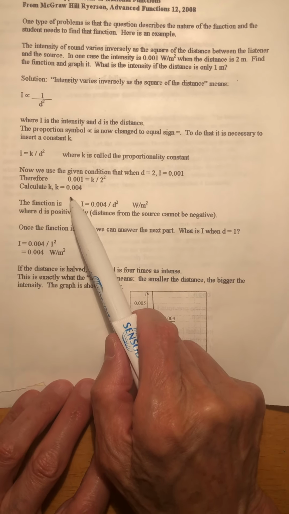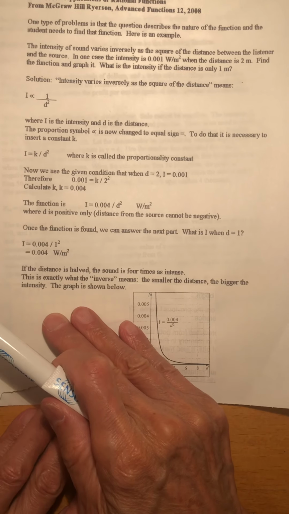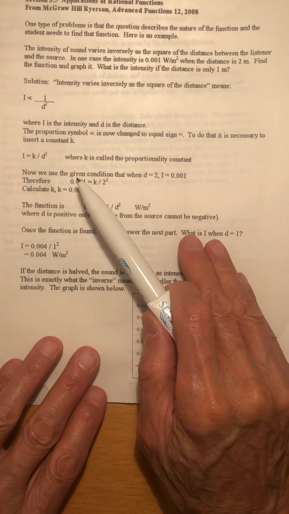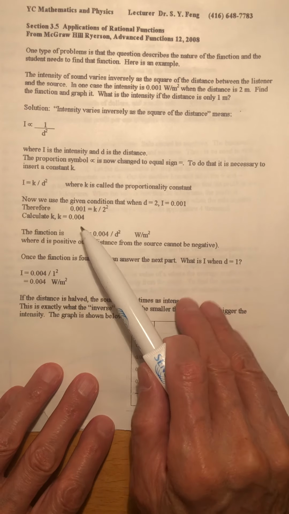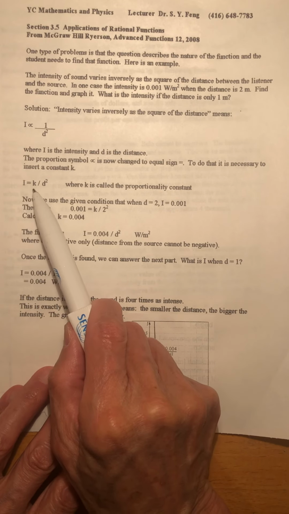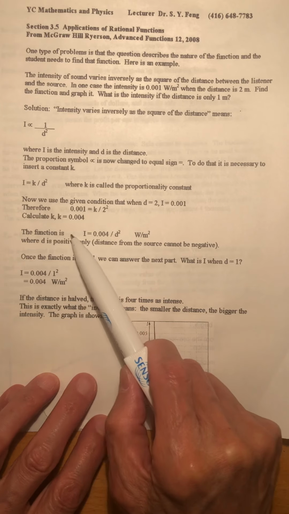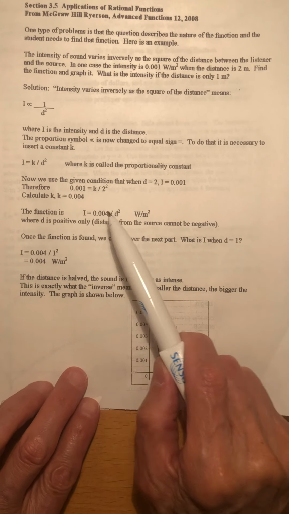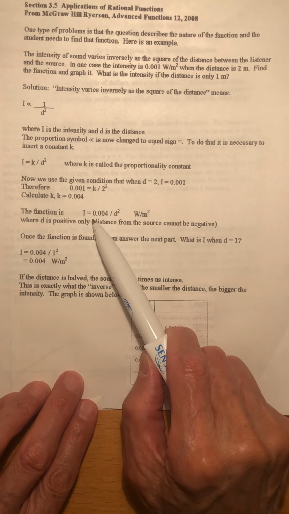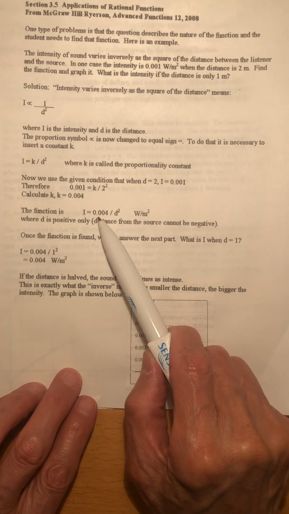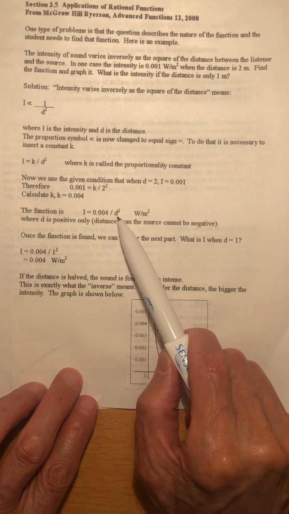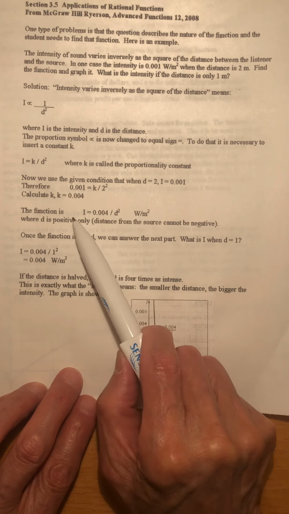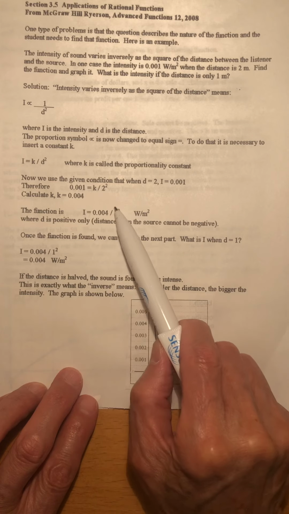Now I have the constant k. Put the constant back into the equation, into this equation, I equals k divided by d squared. Put k into it, and then I have the function I equals 0.004 divided by d squared. Now this is the function we want to find.